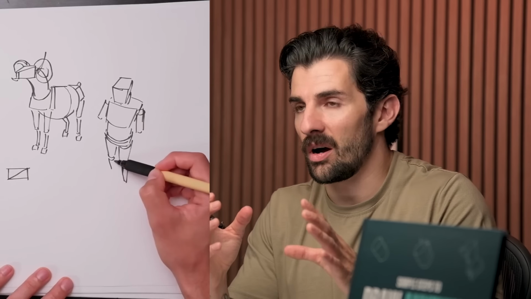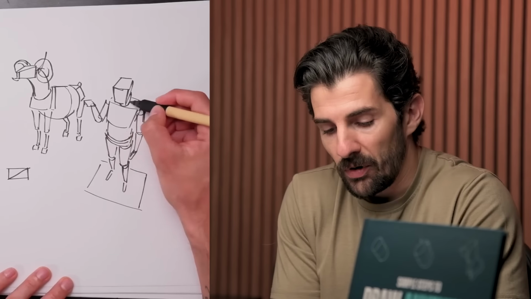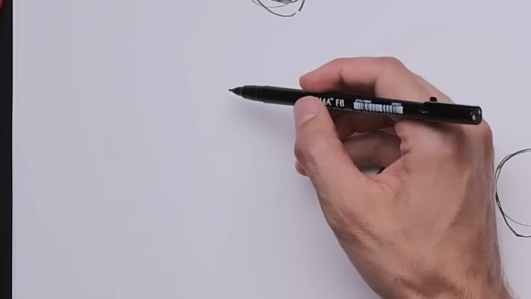So when you want to draw bodies or heads or whatever you want to draw, make sure that you understand the thing that you are drawing. Especially when it comes to the body, even if you want to do it in a 2D straight-on graphic way, you still want to understand that to some degree.